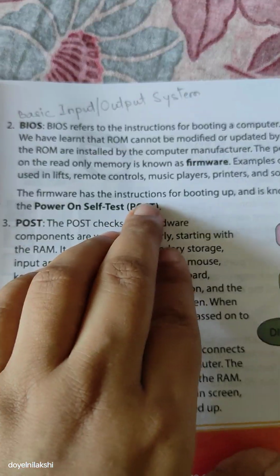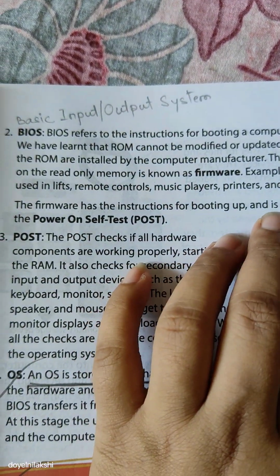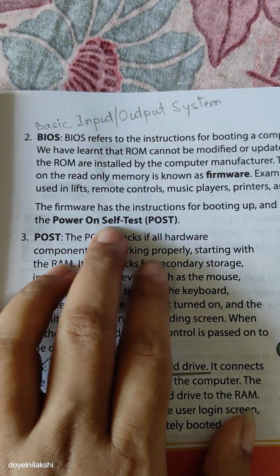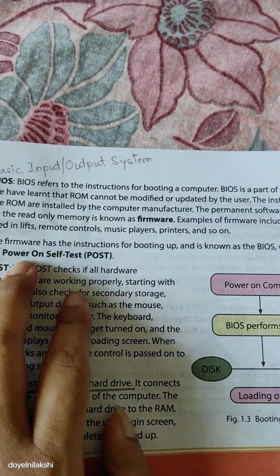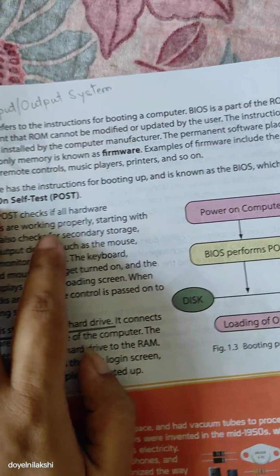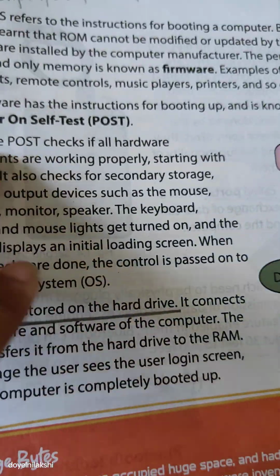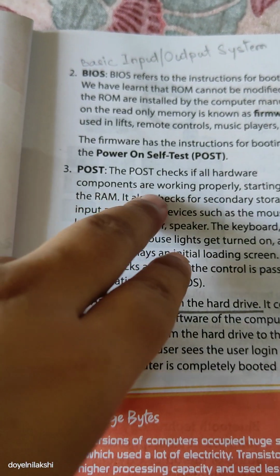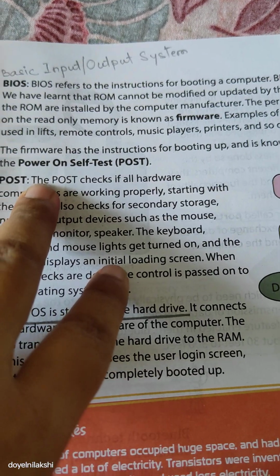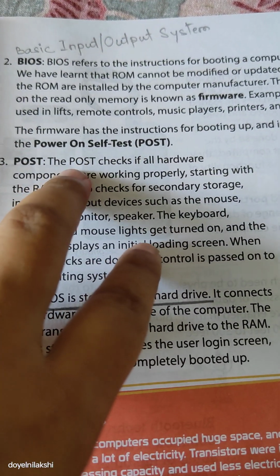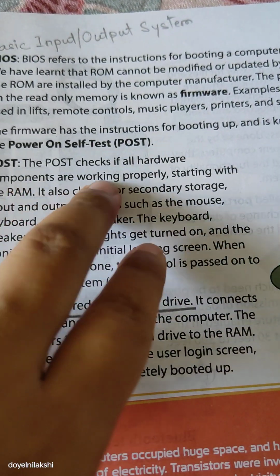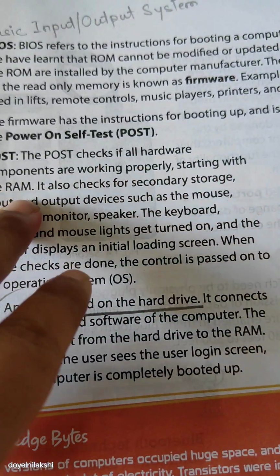The firmware has the instructions for booting up and is known as the BIOS, which starts the power on self-test. After that, POST has been started. BIOS starts the power on self-test, POST. The POST checks if all hardware components are working properly. What is the function of POST? The function of POST is it checks all the hardware components are working properly, starting with the RAM.